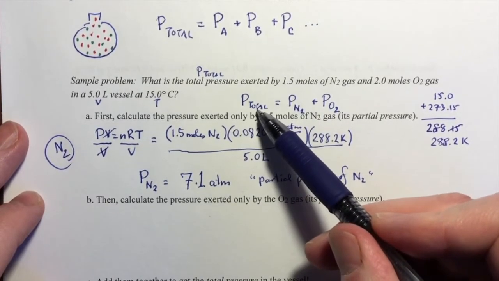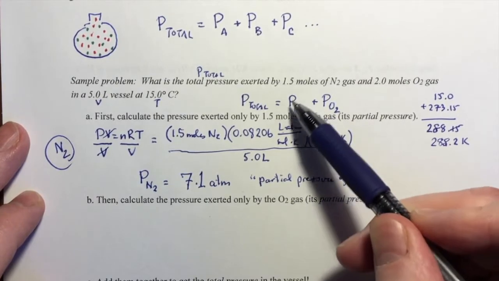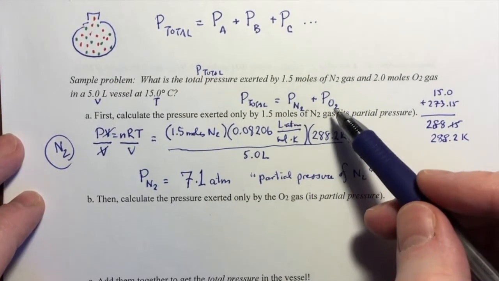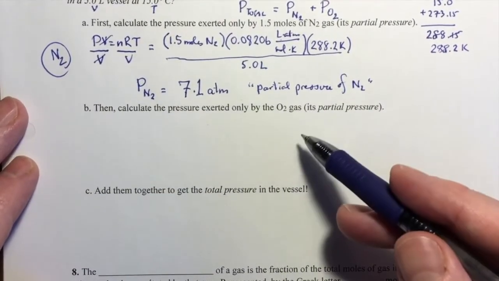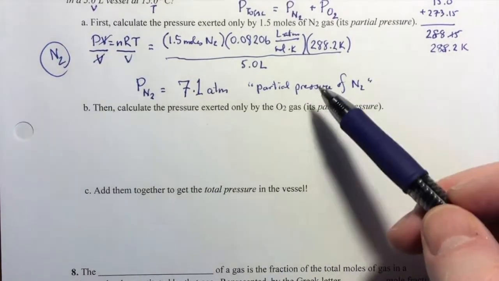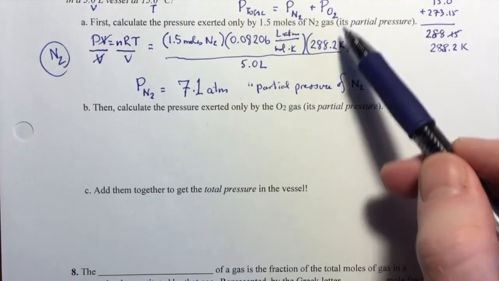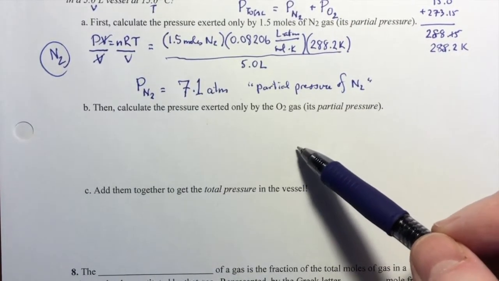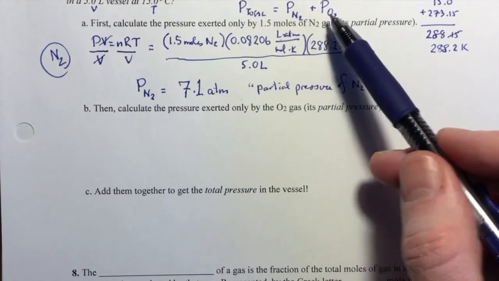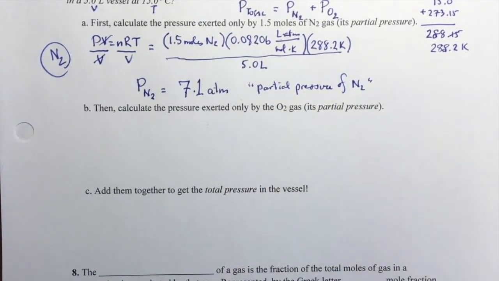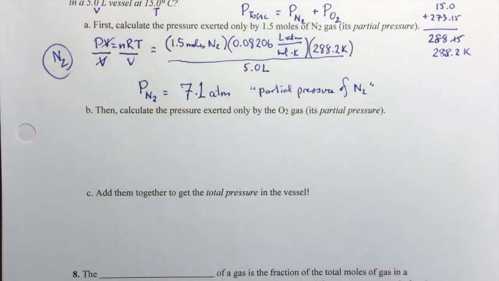Remember, I'm trying to solve for the total pressure in this vessel. I now know that value right there. So what I would like for you to do in this problem is carry it through the rest of the problem, steps B and C. So you're going to do the similar thing that we did here for nitrogen. You're going to do it for oxygen to calculate the partial pressure of oxygen. And then you're going to add those two partial pressures together, and you'll get the total pressure in the vessel. So go ahead and pause the video and complete this whole problem all the way through step C.